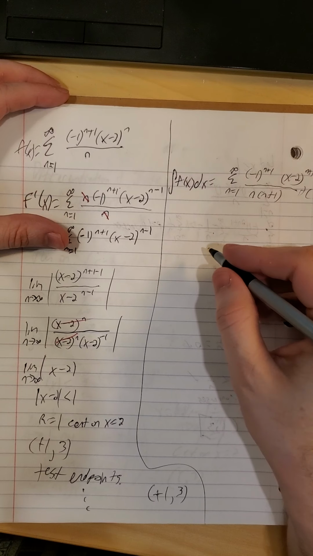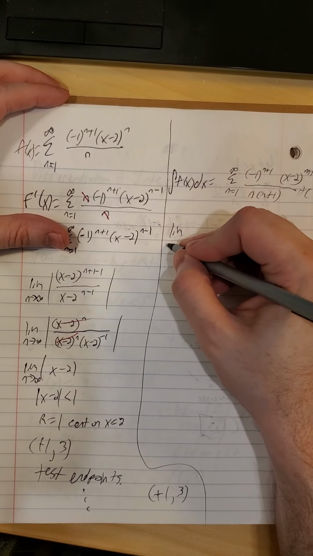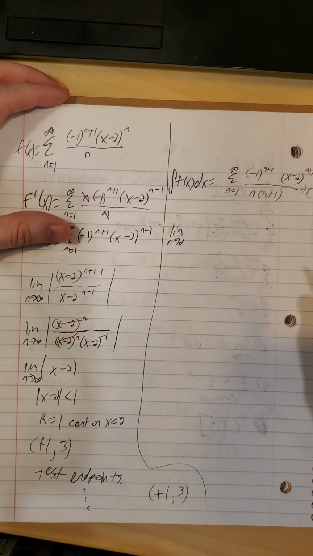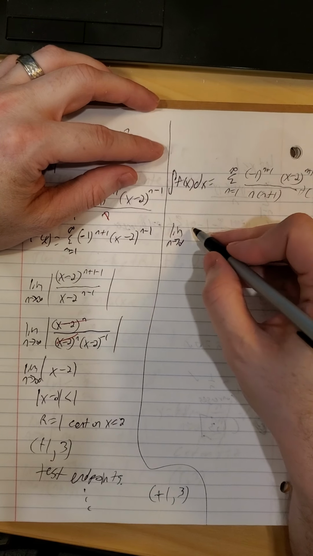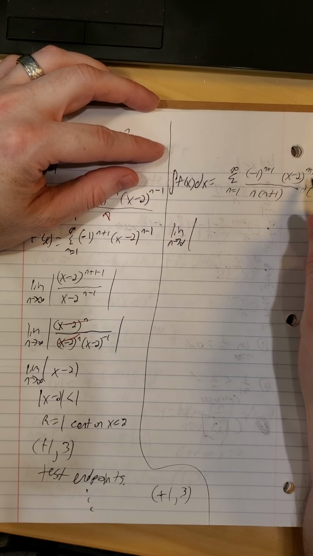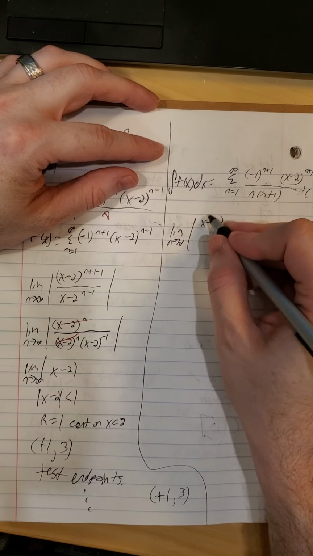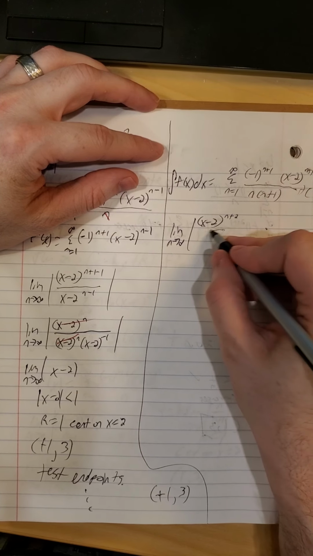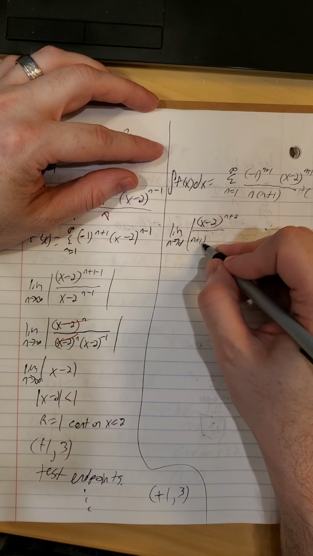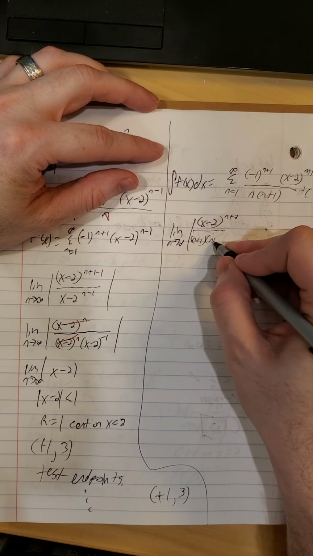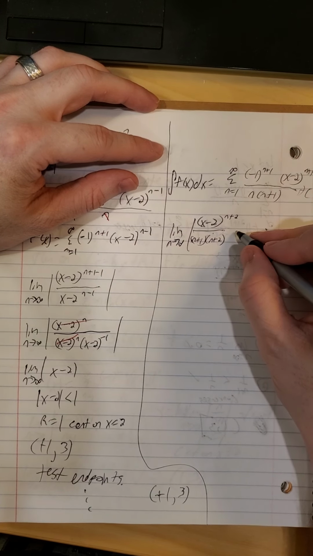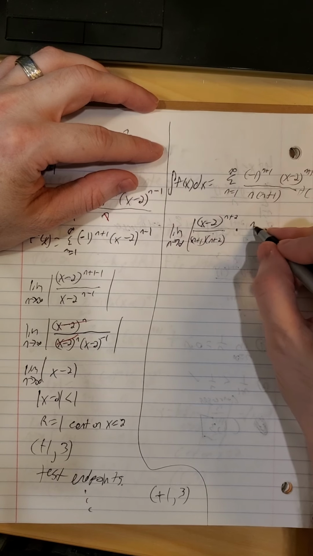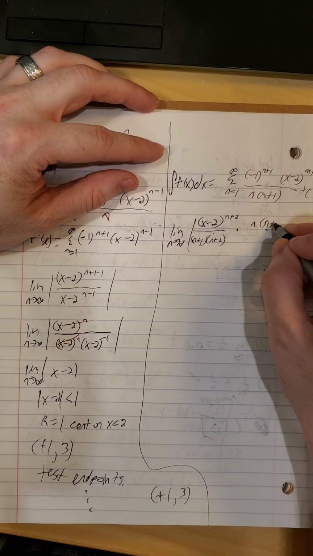Same kind of ratio test as before. Limit as n goes to infinity of a sub n plus 1. So x minus 2 to the n plus 1 is n plus 2. N is now n plus 1, so n plus 1 is now n plus 2. Divide by a fraction means multiply by the reciprocal.